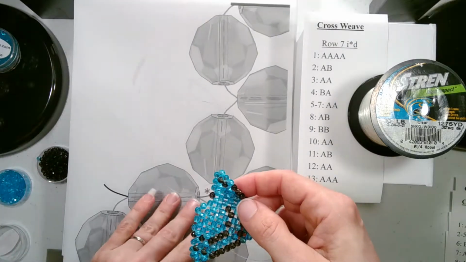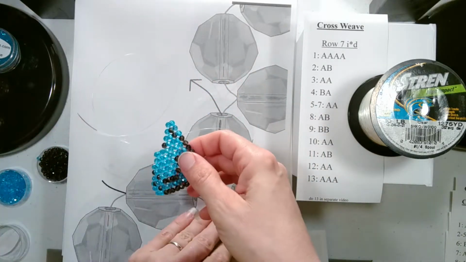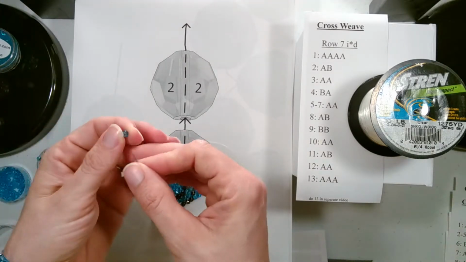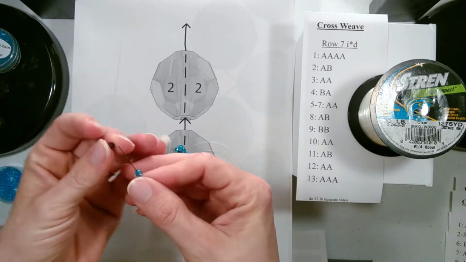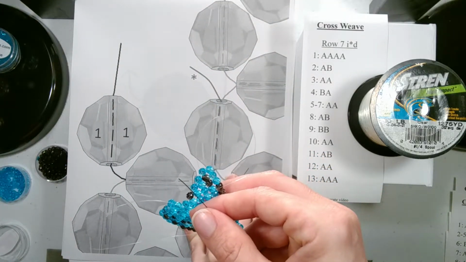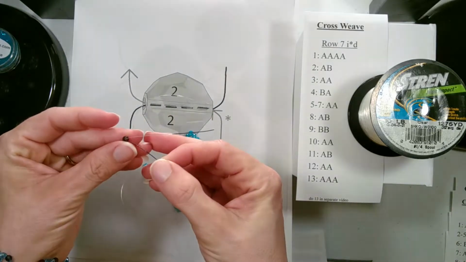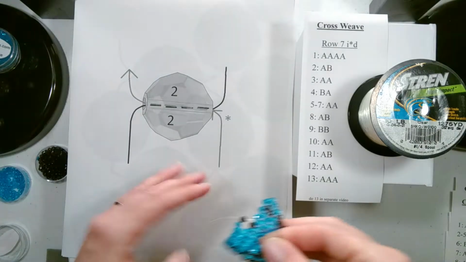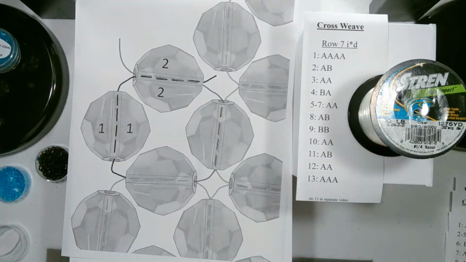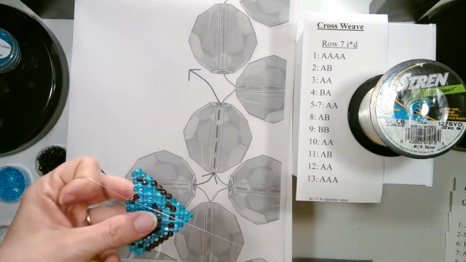Take the string that's coming in towards our previous row and go through the next side bead. And we take the other string and we add our 2 beads. We need an A and then a B. Let the first one drop down. We cross the second one with our other string. And we've added our set. Now we'll take the string coming in towards our previous row and go through the next side bead.